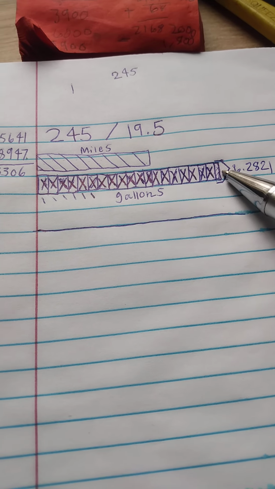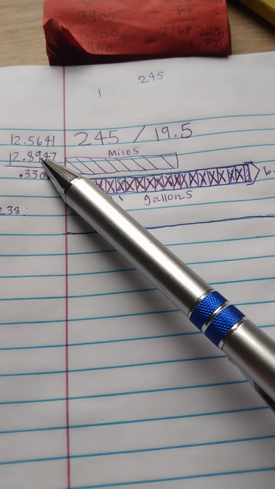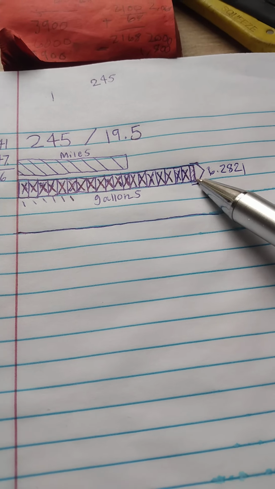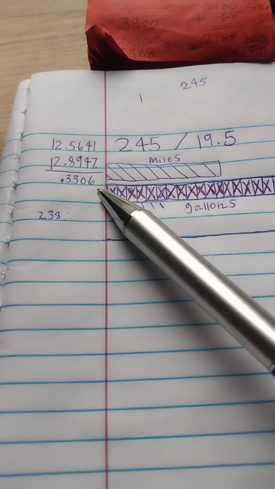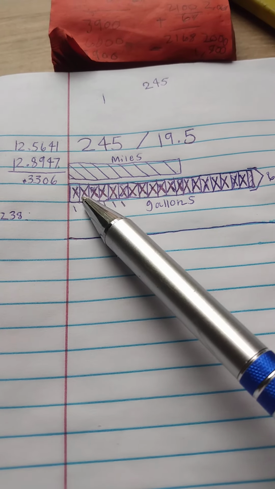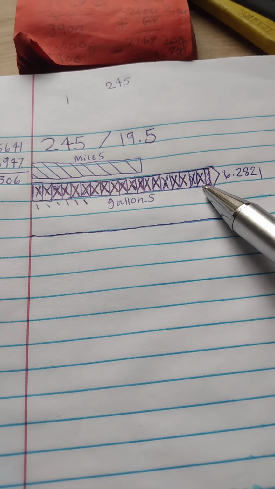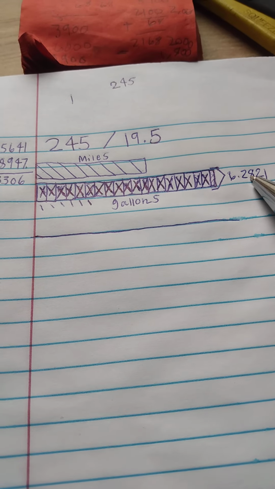But then how do I think about this fraction in terms of this? It's basically just the 6.2821, which is half of this. So you would just count until you hit your half, and then you just add the difference.